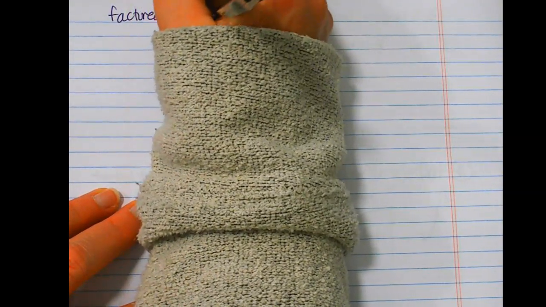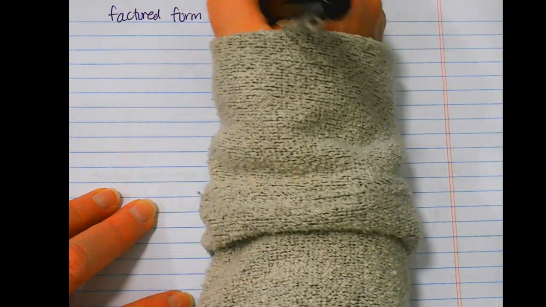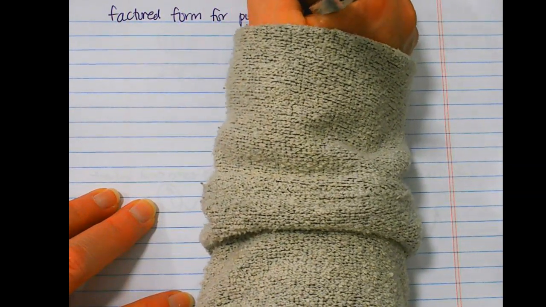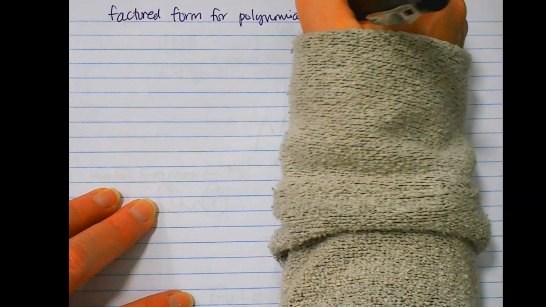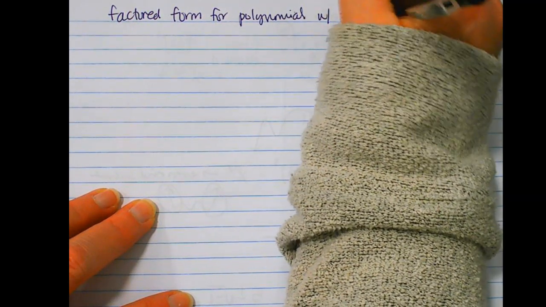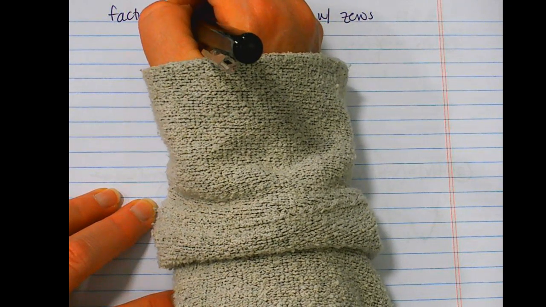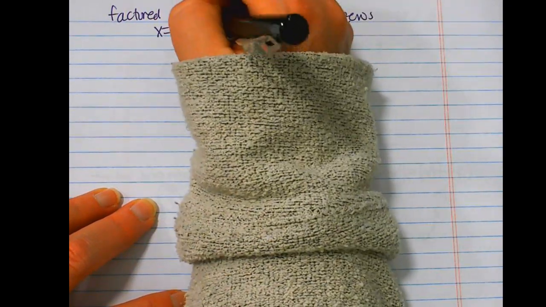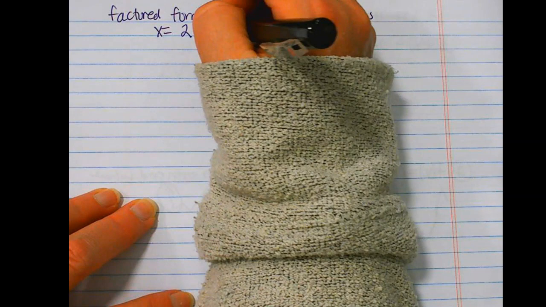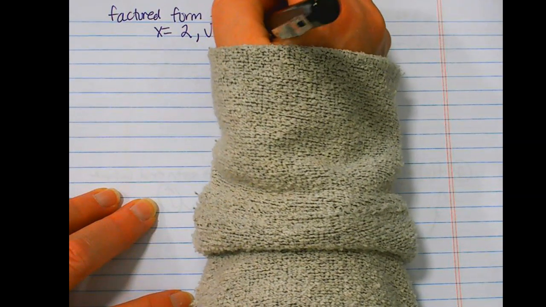Okay, so let's write it out as factored form only, not multiplied out, but factored form. What is the factored form for a polynomial with zeros x equals 2, the square root of 3, and 6i?